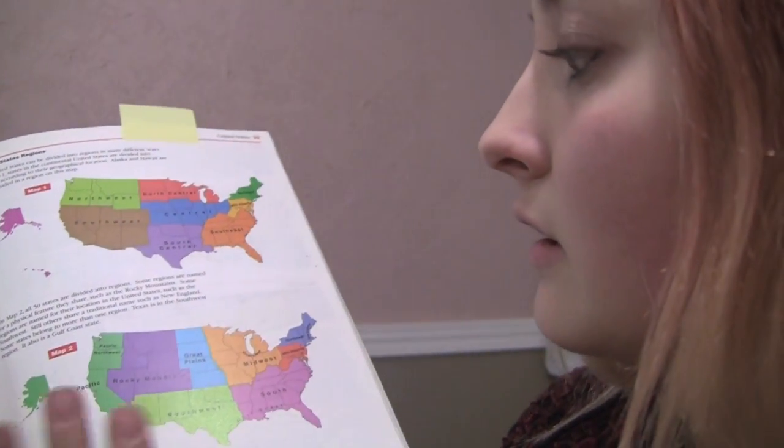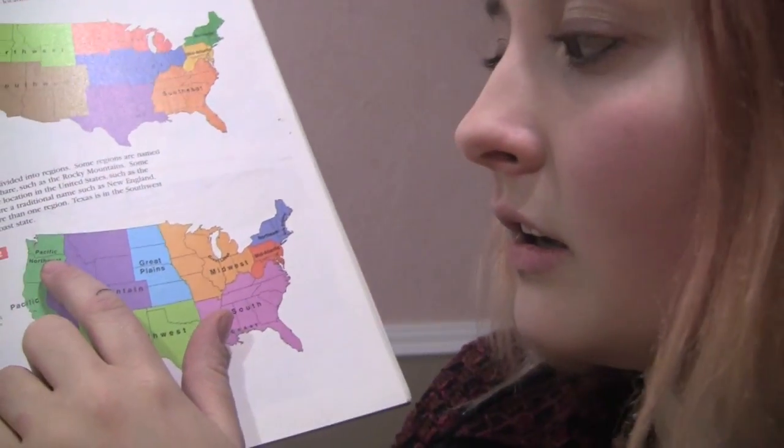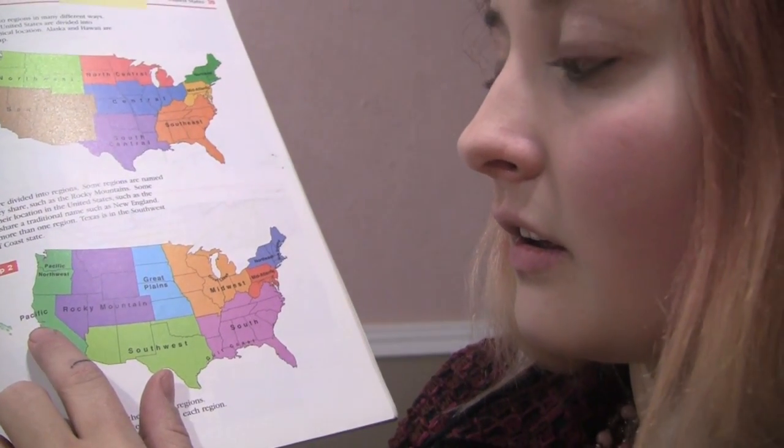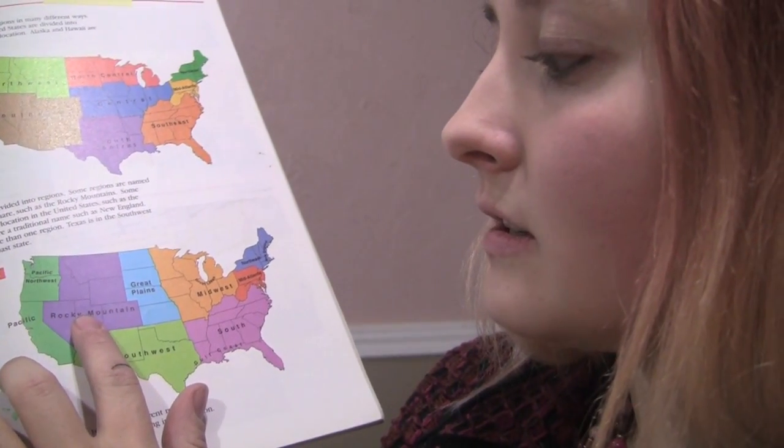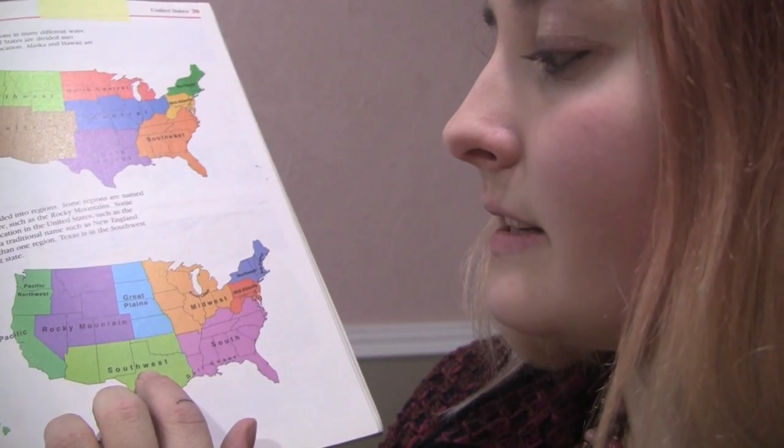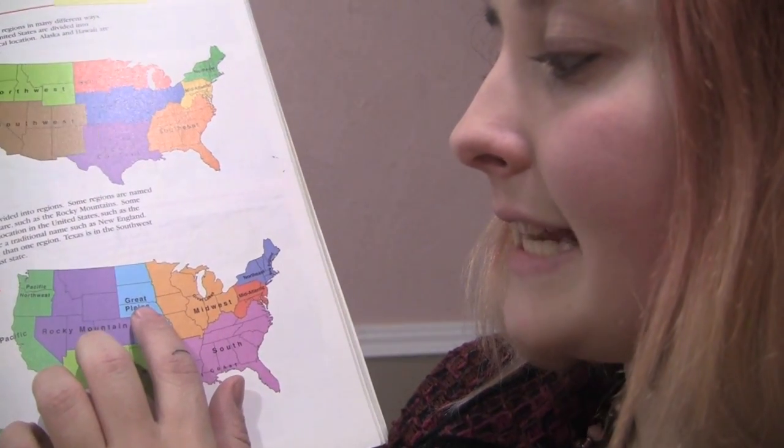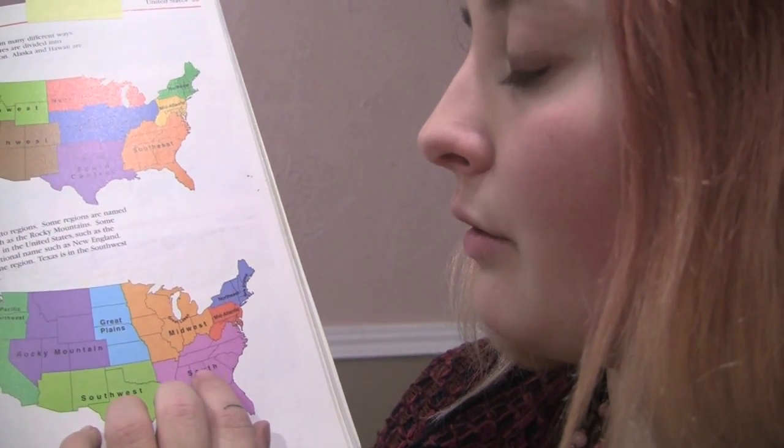Okay? Now map 2, further down the page here, has a different way to map out the regions of the United States. For example, Pacific Northwest, Pacific, Rocky Mountains, Southwest, Great Plains, South, Midwest, Mid-Atlantic, and Northeast.